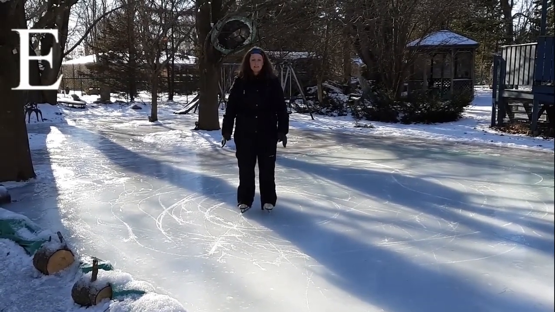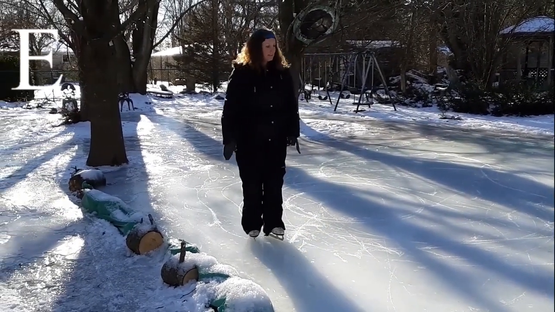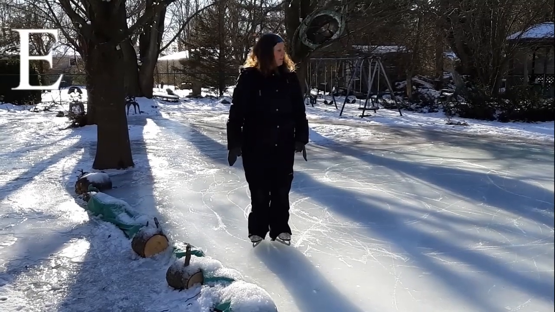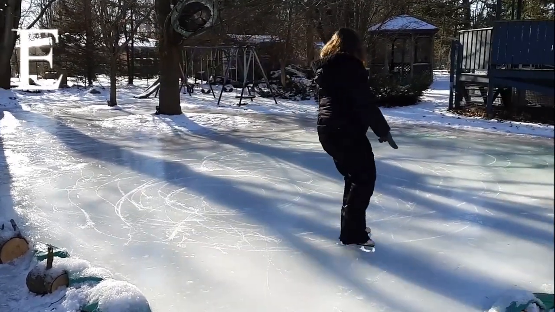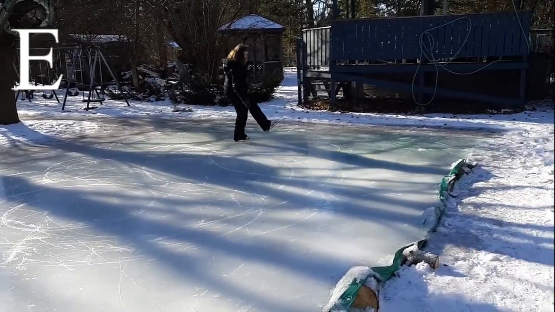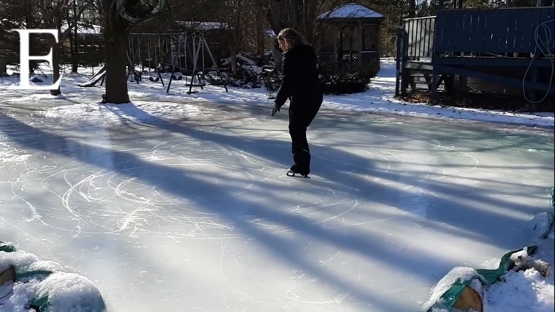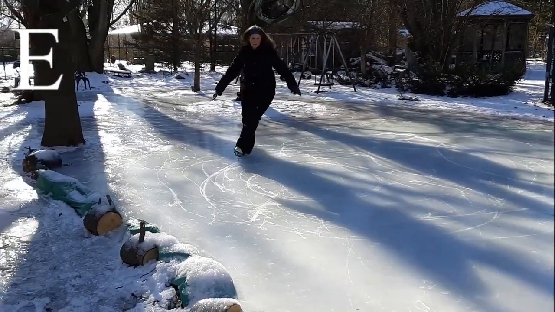And E stands for edges. Edges we do a lot of work on in skating. And what we want to do is get outside edges developed and inside edges developed. And this really improves the skating.